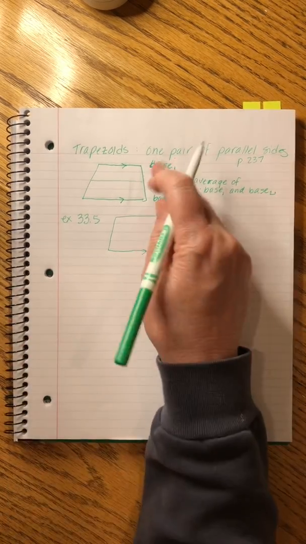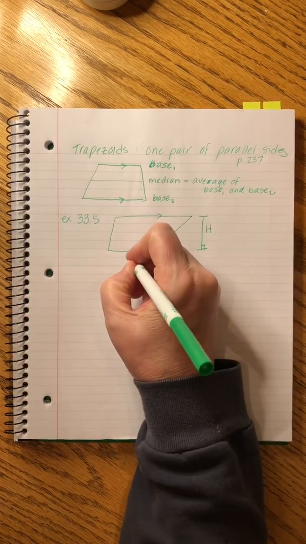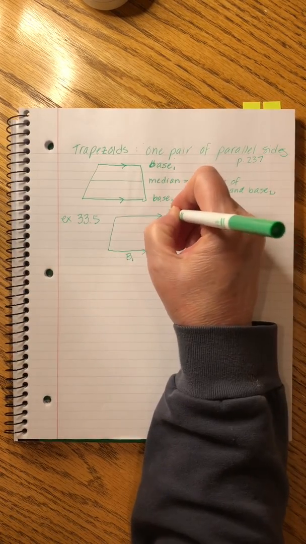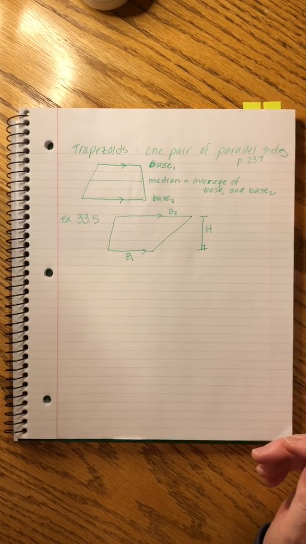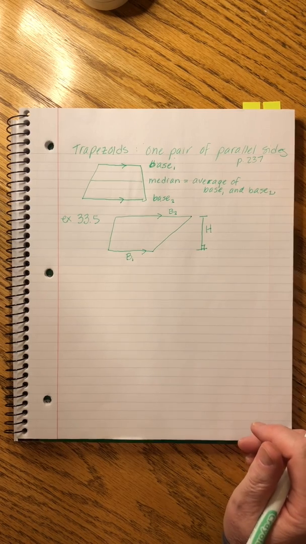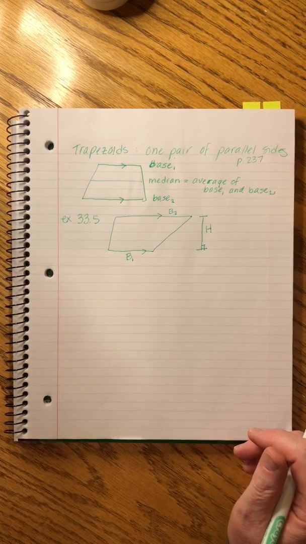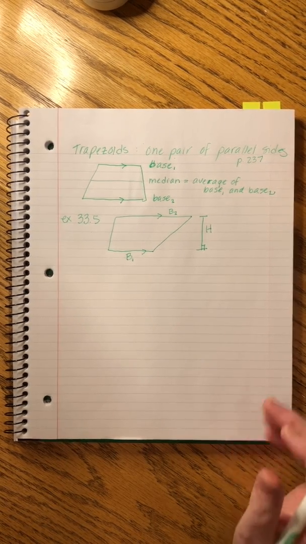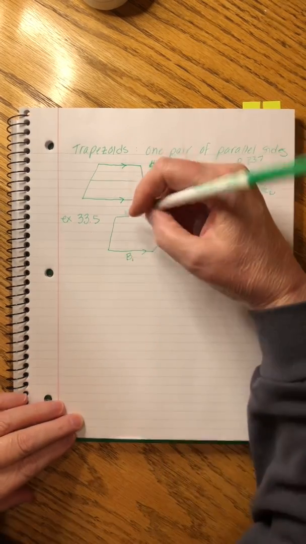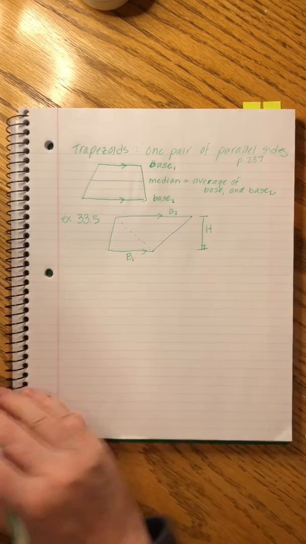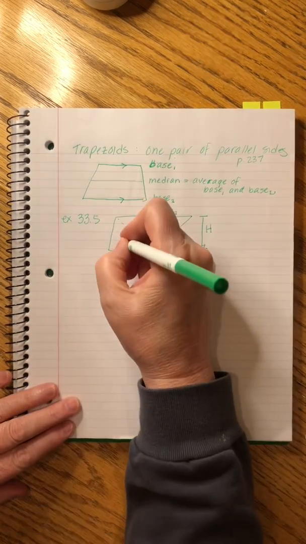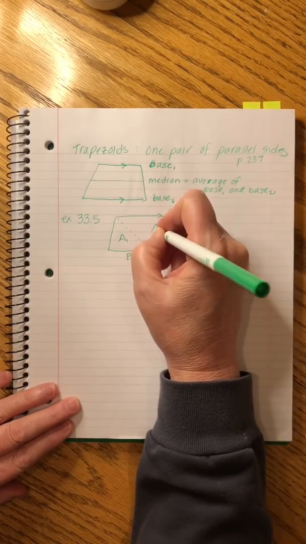And just like I talked about here with the base 1 and base 2, John puts base 1 on the bottom and base 2 on the top and calls them B. Doesn't matter, that's fine. And so how do we write a formula to show how to find the area of this? Well, here's what we're going to do. We're going to divide this into 2 triangles. And we're going to call this area 1 and we'll call this area 2.